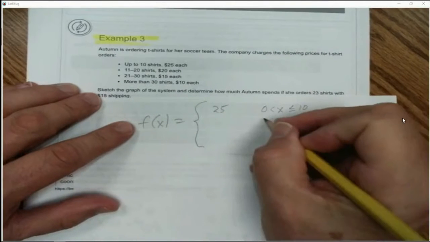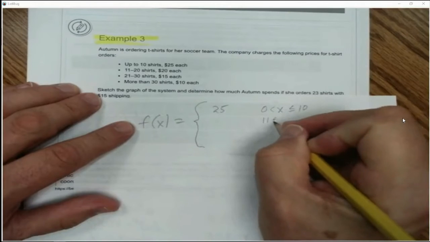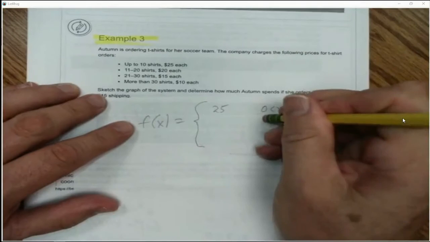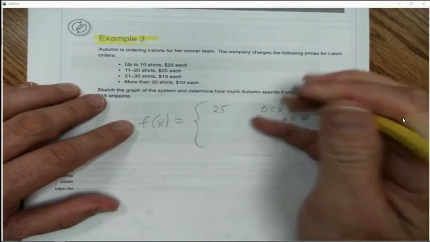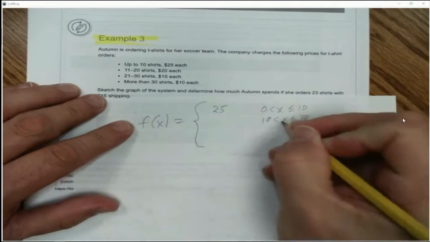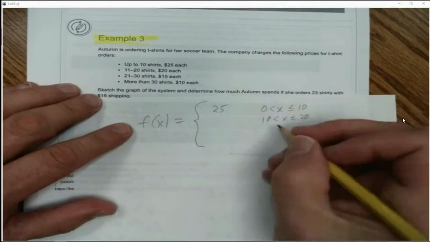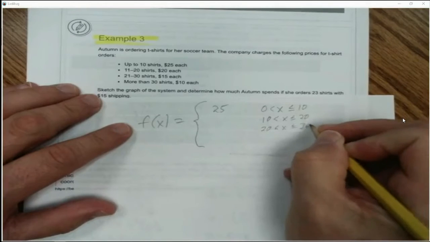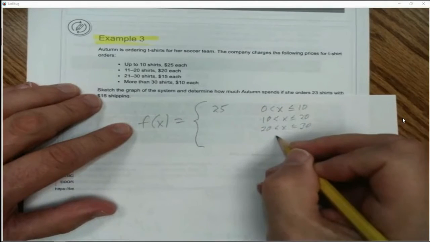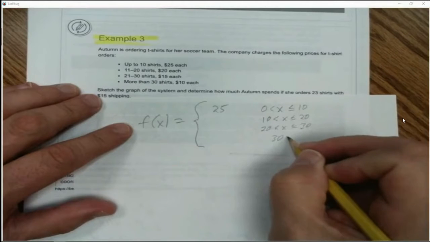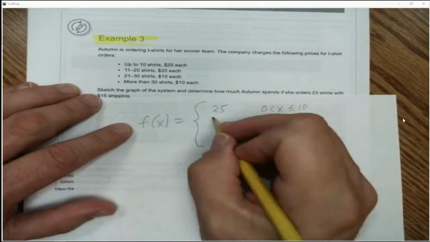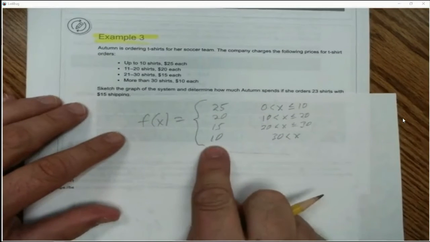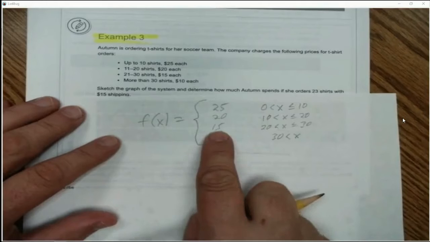If x is 11 up to 20, here we'll just say greater than 10, because even though in this scenario we can't order 10.1 shirts or 10 and a half shirts, let's just set this up. Then anything greater than 20 shirts up to 30, including 30. And then if 30 is less than x. So this will be $20, this will be $15, this will be $10. This is our piecewise function, and these are all constant functions, right? This is just a horizontal line when we graph these.